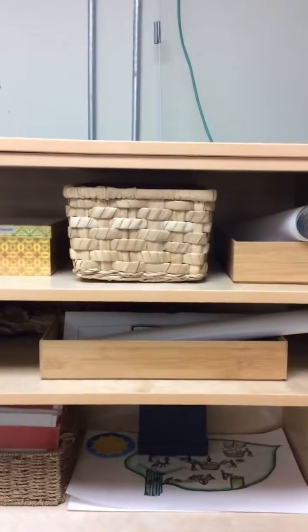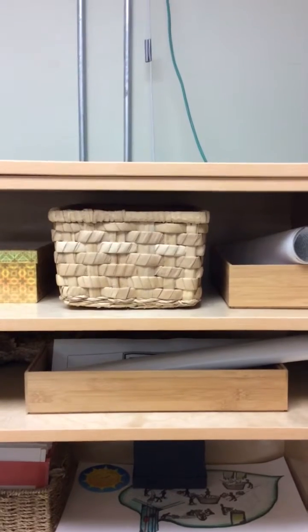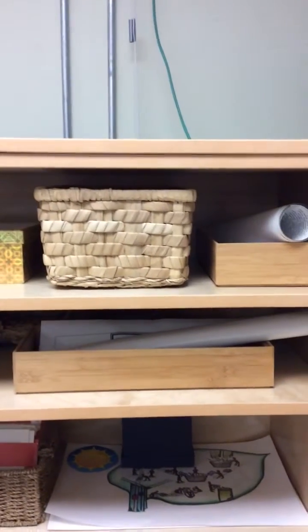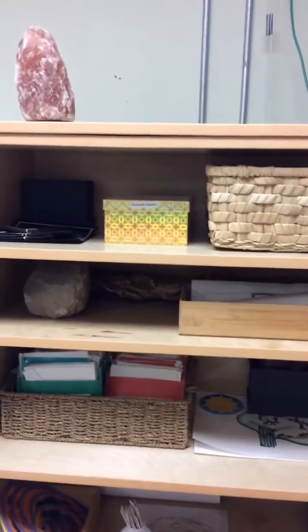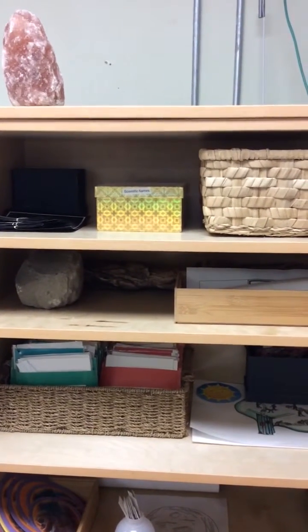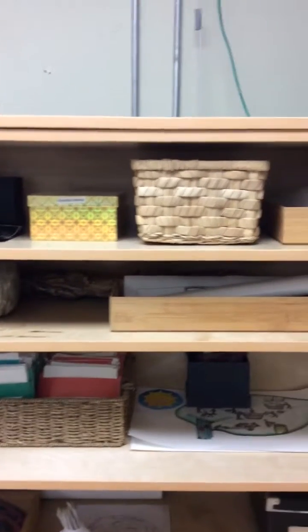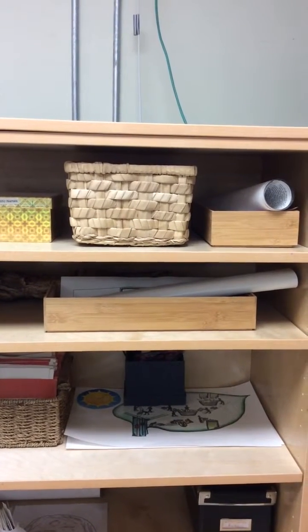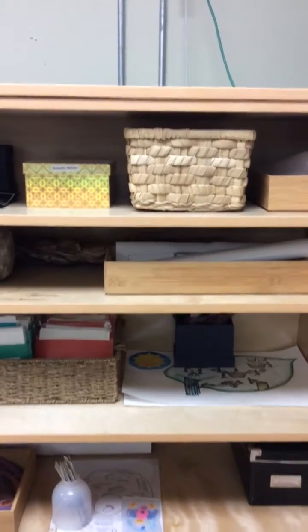In the wicker basket there, I have six kingdoms classification, and on the next shelf we start getting into plant classification. In those red and green folders, we have parts of a flower and parts of a leaf for the children to explore independently if they wish. Over next to that, we have our story of a leaf chart.